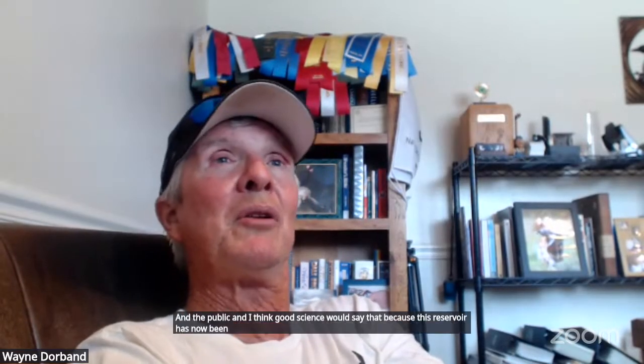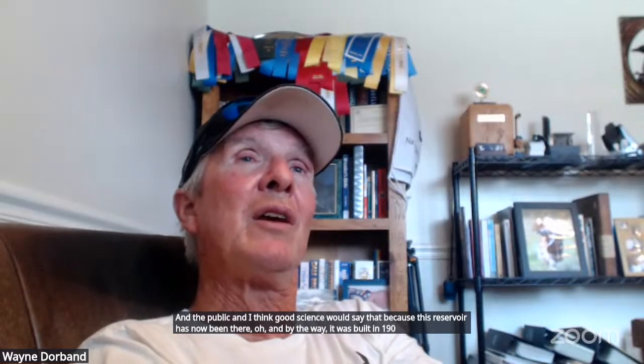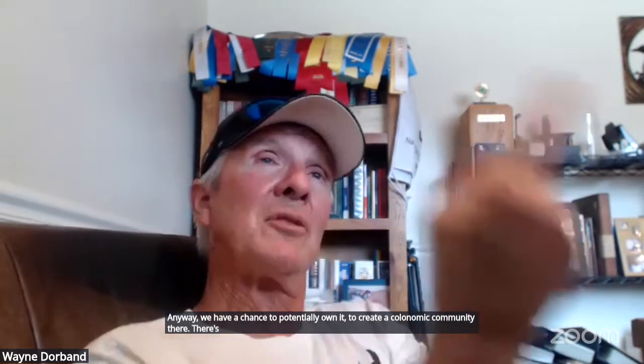And the public and I think good science would say that because this reservoir has now been there. Oh, and by the way, it was built in 1902. It's a very old reservoir, 124 years old. Anyway, we have a chance to potentially own it, to create an economic community there. There's 500 acres that surround the reservoir that we would be acquiring. I just bring it up and we'll talk more about it later.